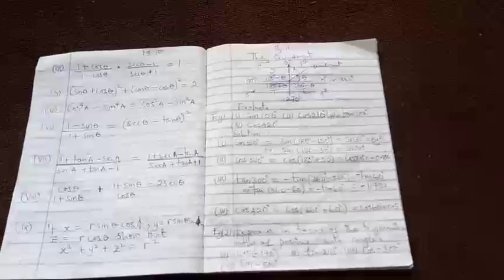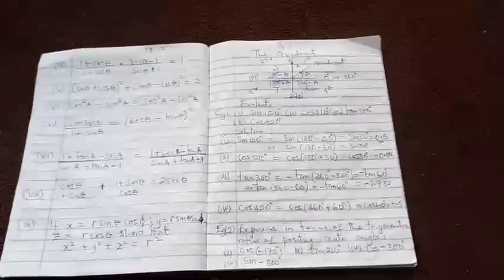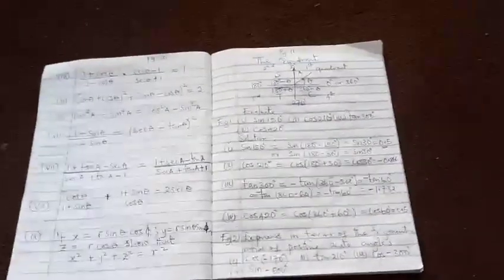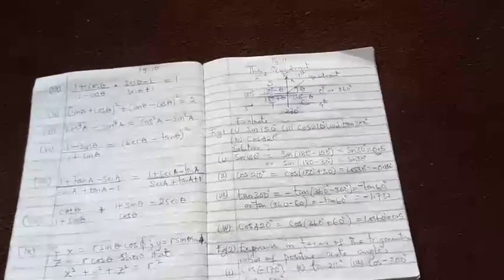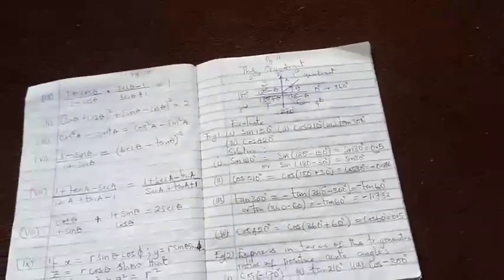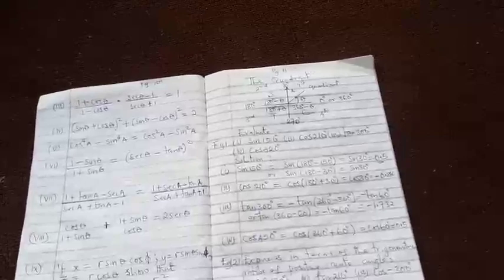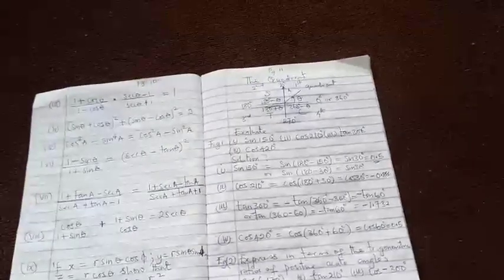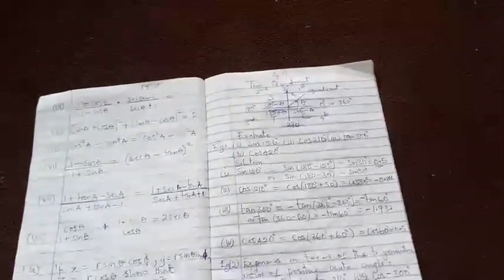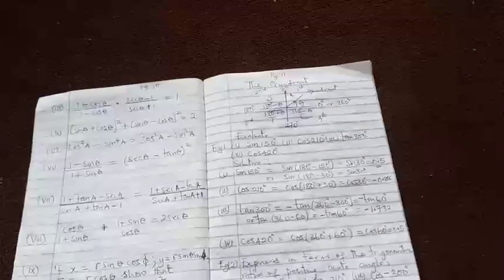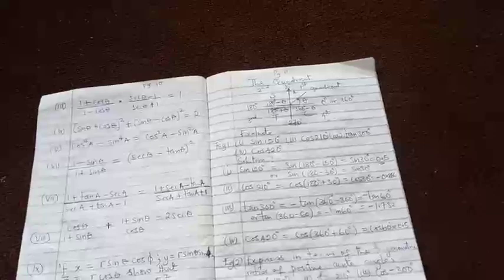Sine 30 is 0.5. Cos 210: if you take note, 210 is in the third quadrant, and the formula there is 180 plus theta. So 210 can also be written as cos of 180 plus 30 degrees. That gives cos 30 degrees, but because cosine is negative in the third quadrant, our answer is minus 0.8666. Cos 210 is negative in the third quadrant.